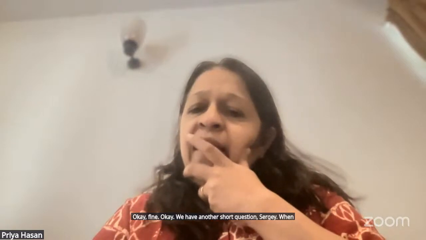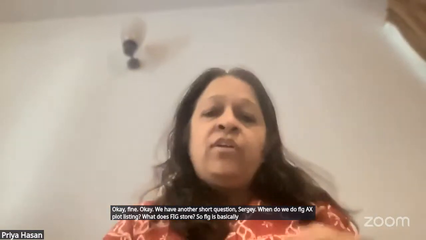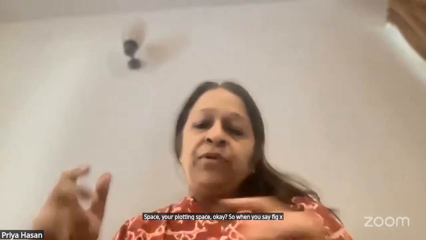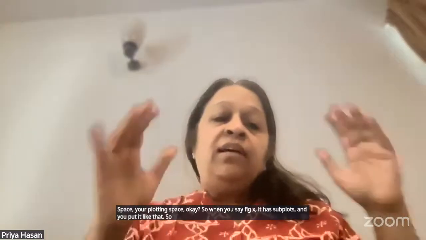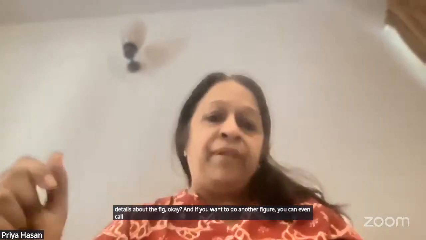Okay, fine. We have another short question, Sergey. When do we do fig AX plot this thing? What does fig store? So fig is basically the object which you are storing in it. So you could even have fig 1, fig 2, fig 3. It is the object which is your plotting space. So when you say fig X, it has subplots and you put it like that. So fig stores if you have subplots or what are the details about the fig. And if you want to do another figure, you can even call it fig 2, for example.